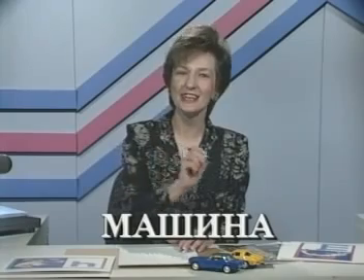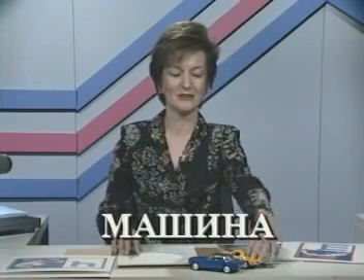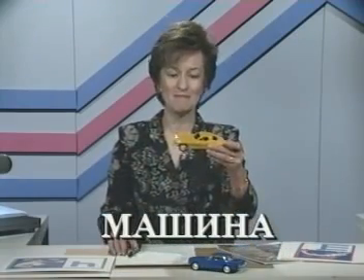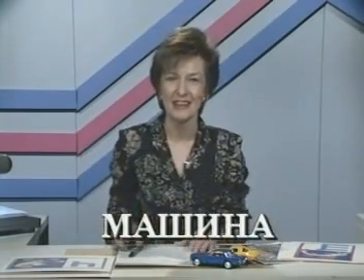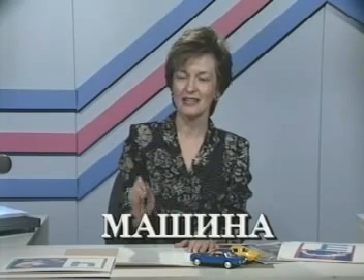Now, if you are a chauffeur, you are probably driving a машина. Машина means a car. A car is a driving machine. Here's the connection. Машина. And notice our letter sh in the middle of this word. Машина.